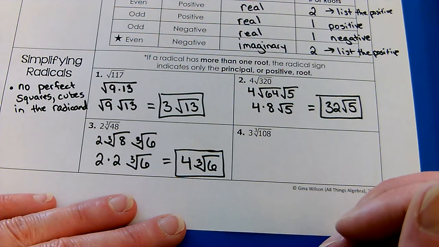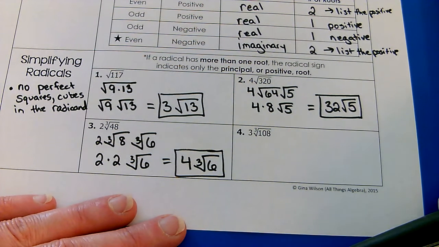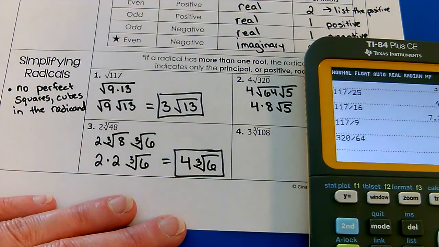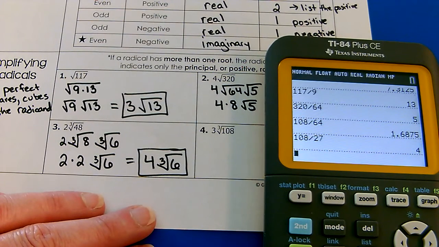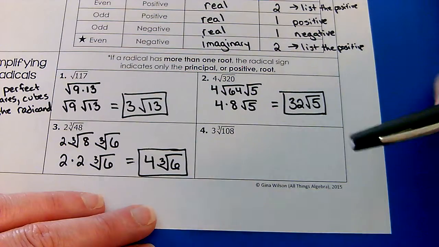108. And we're looking at cube roots. So 108 divided by, 125 is too big. Not that. Divided by 27. Cool. 27 gives me 4. So 108 divided by 27 is 4.